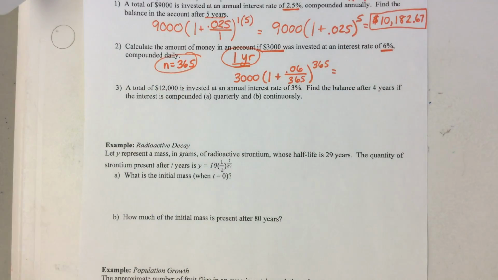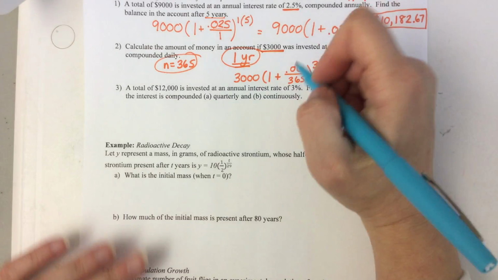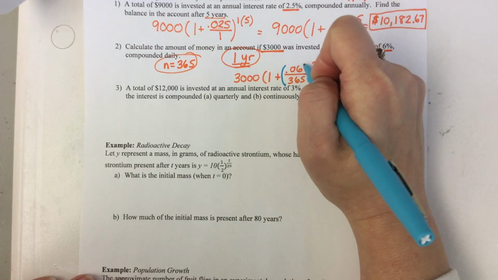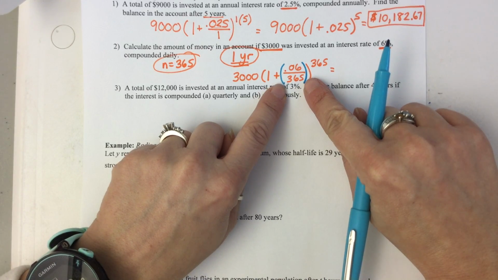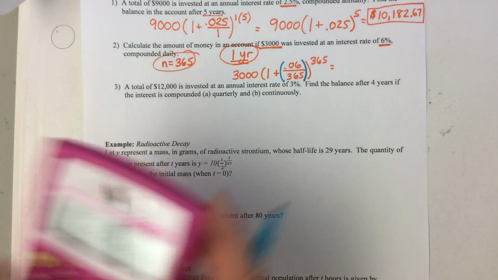Now again, a big part of these types of skills is knowing how to use your calculator. I can enter this in my calculator, but what has to happen is you have to put an extra set of parentheses around this fraction. Okay, so this is what it will look like.